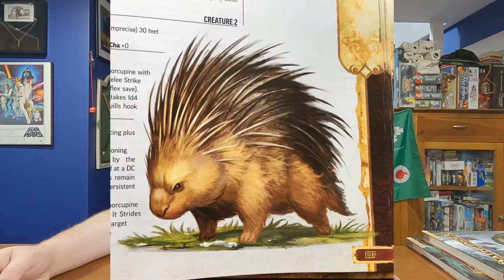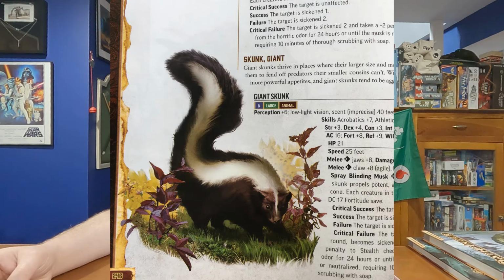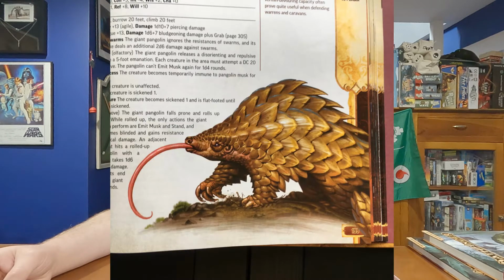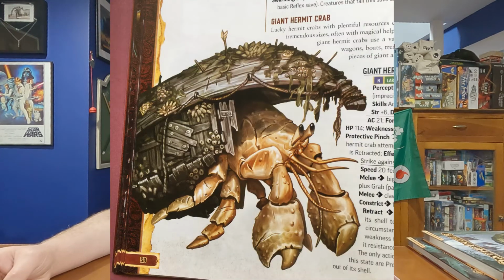So I want to call out some of my favorites. There's a giant opossum. There is a giant porcupine. There's a giant skunk. There are giant seahorses, which can actually be used as mounts by some of the water-breathing sentient races. There is a giant vulture, a giant flying squirrel, a giant pangolin, and my personal favorite of all the giant animals, the giant hermit crab.